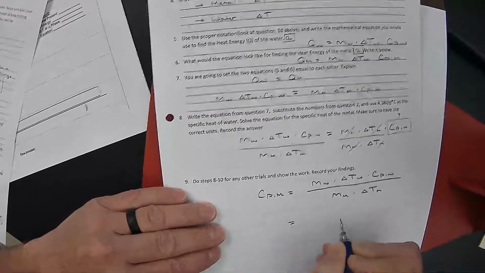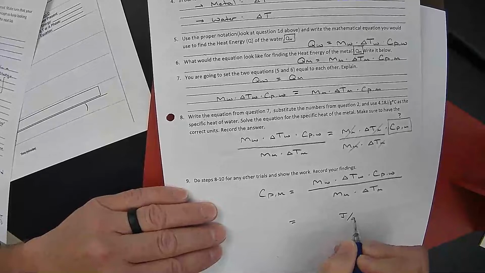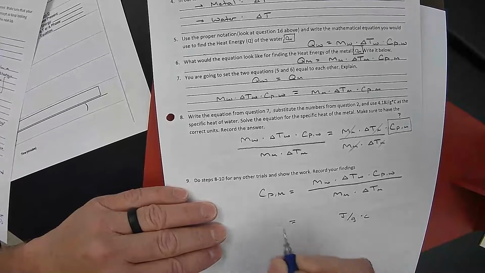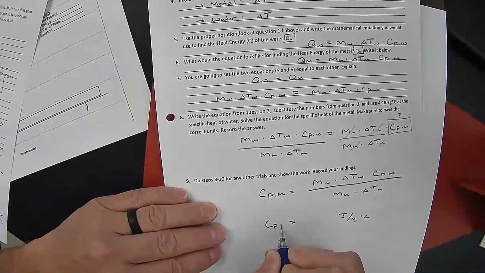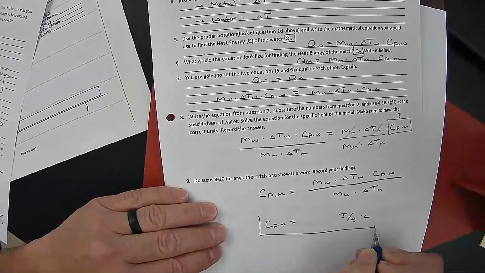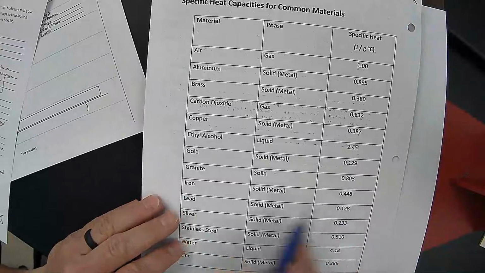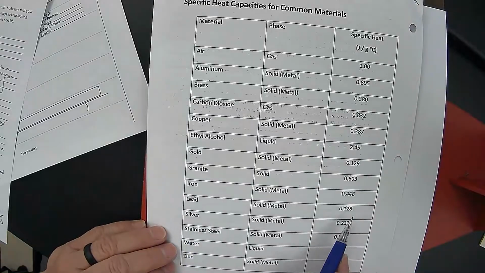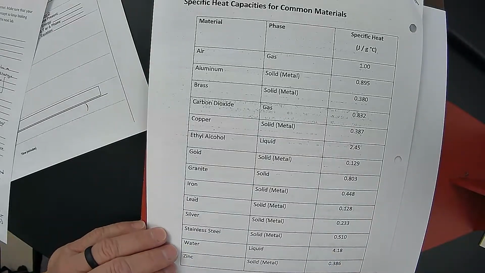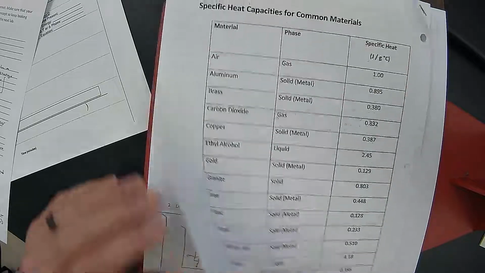And when we do all of that, we should get our answer in joules per gram degrees Celsius. And then we're going to be able to find this value on the back side of our chart, and possibly with the color, we're going to be able to identify the type of metal that it is made out of.